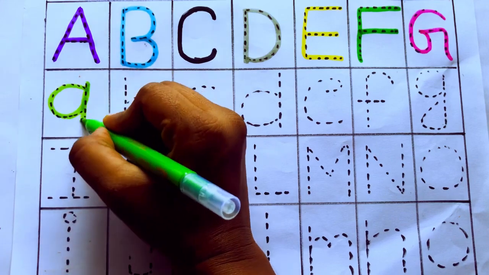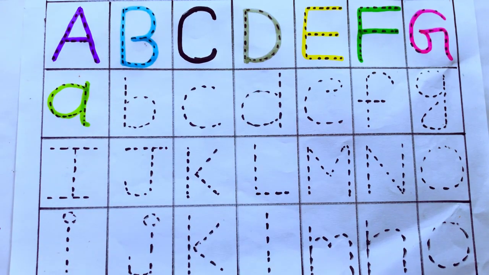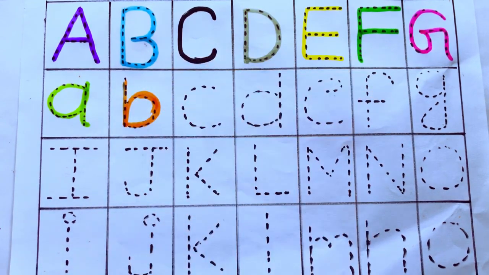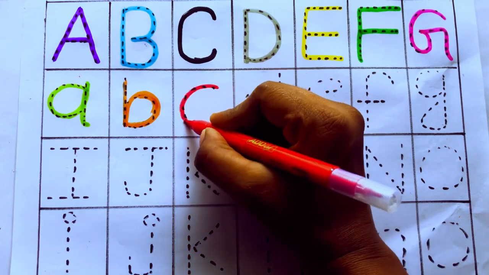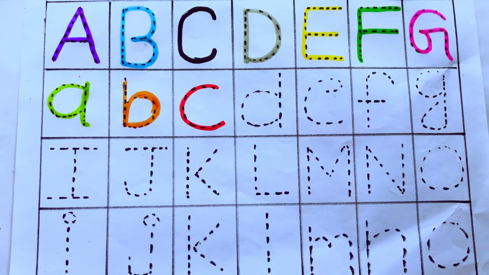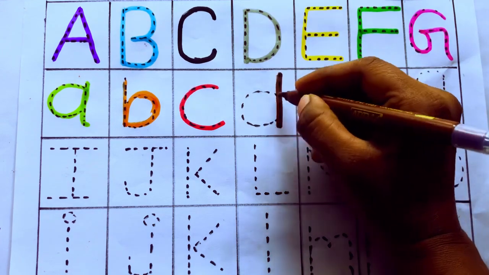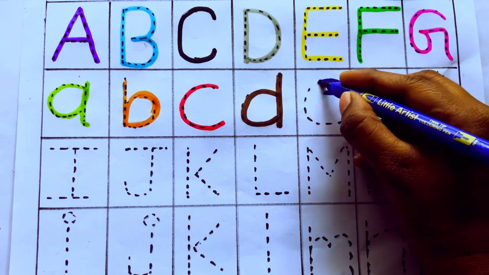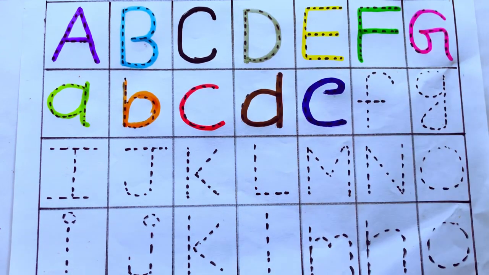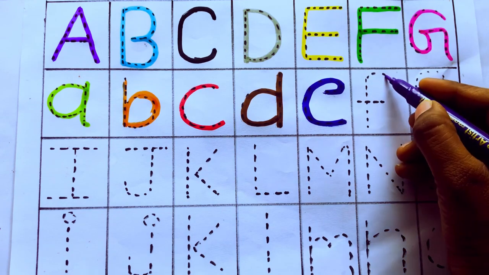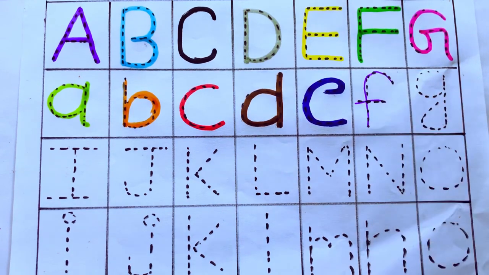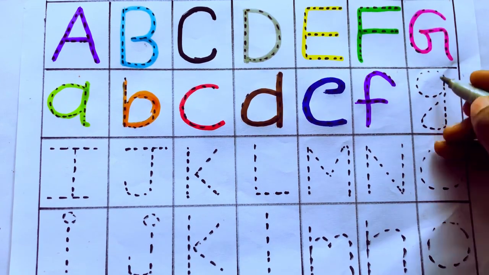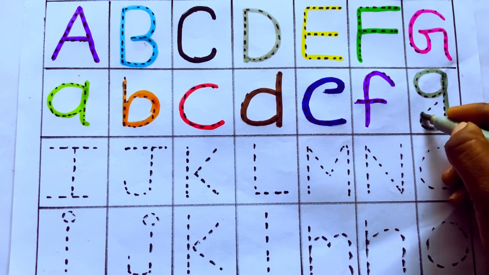Small alphabets. A for apple. B for banana. C for camel. D for dance. E for egg. F for fingers. G for goat.